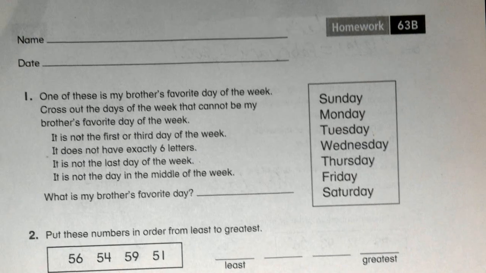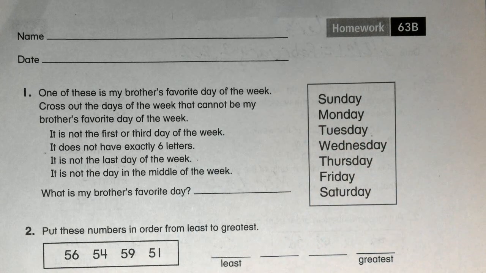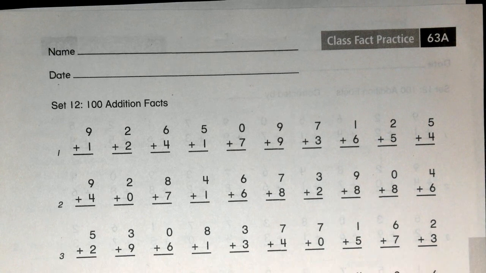After you're done with 63B, the expectation is, my friends, and I know this is terrible, you've got 100 addition facts on Class Fact Practice 63A. You've got an A side and you do have a B side for this. Okay? So it sounds like a lot. 200 math facts. But I want you to consider 2 things before we end our lesson today.